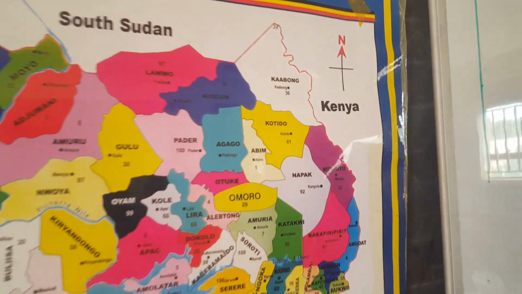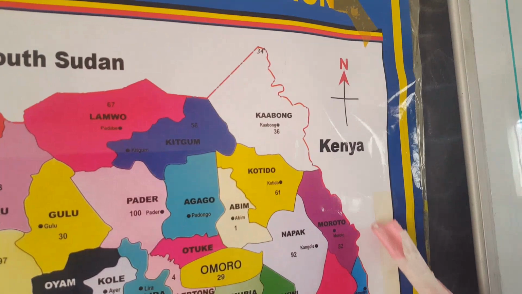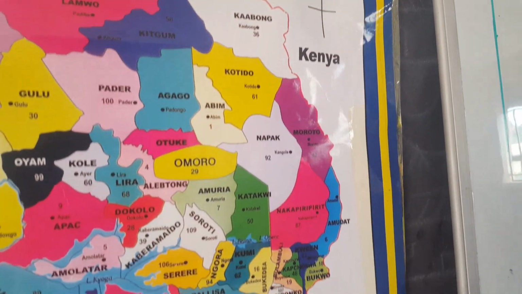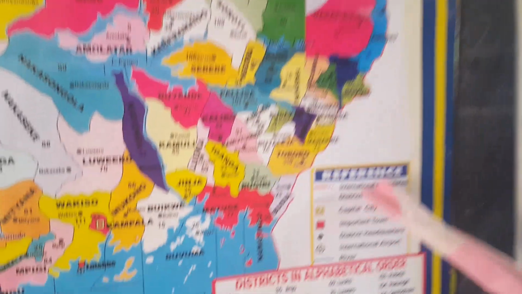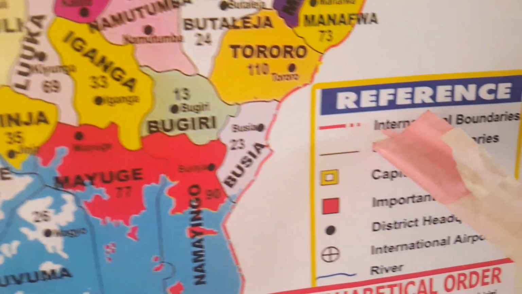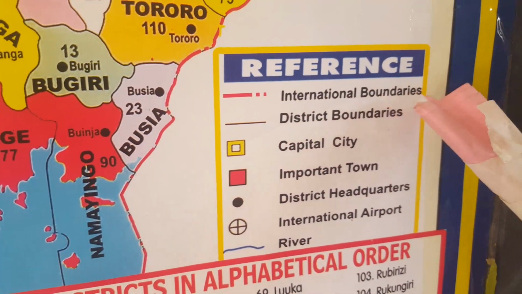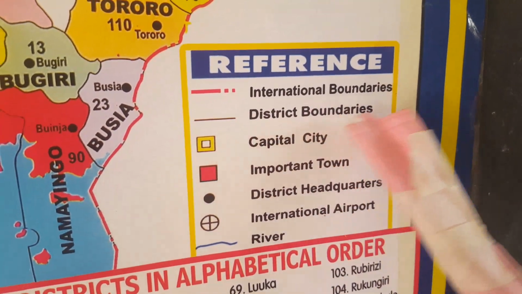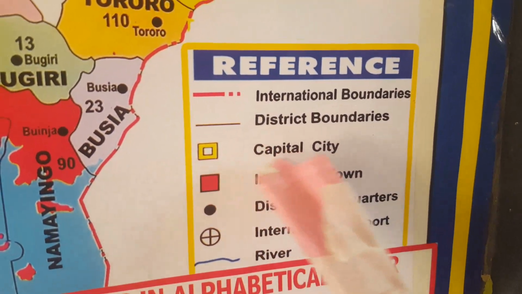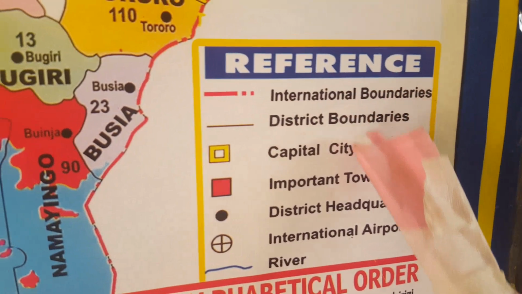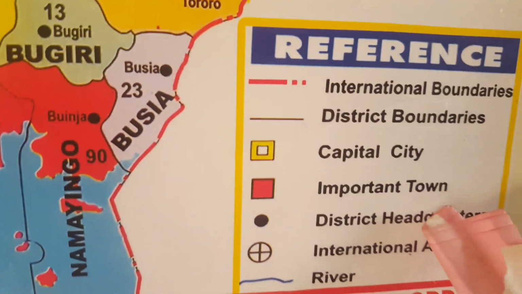And here, as you move down, here is the key. It is telling you what each of those symbols means. When you see dot dot, it means something. The dash means something. A yellow box means something. So are you seeing how this key is interpreting symbols on the map?